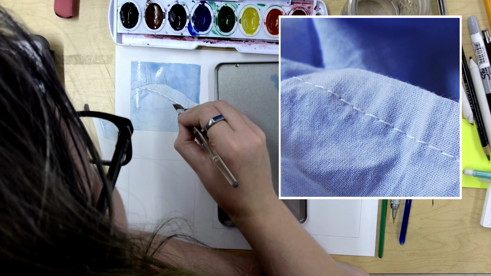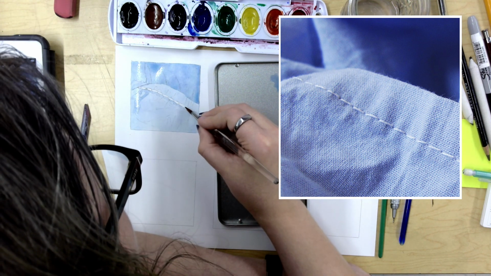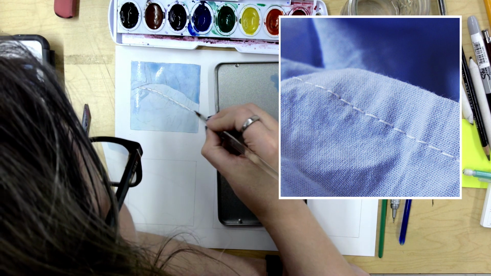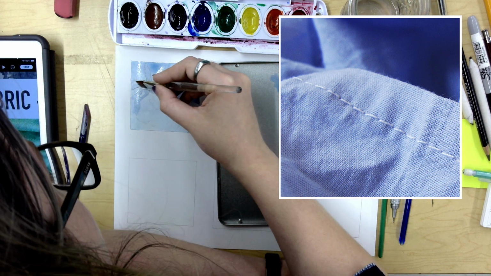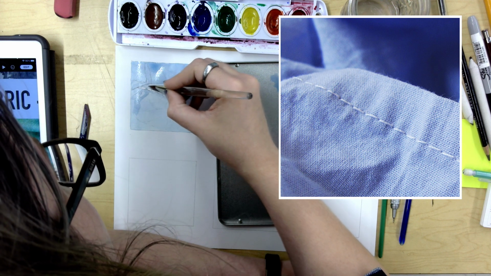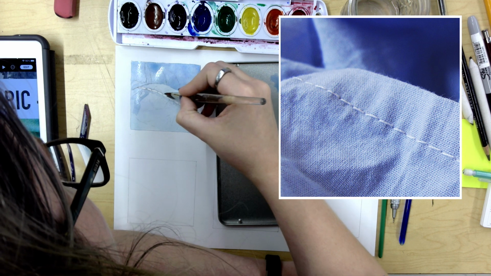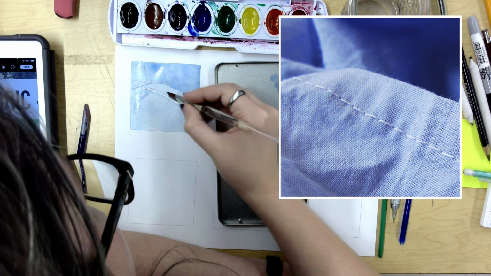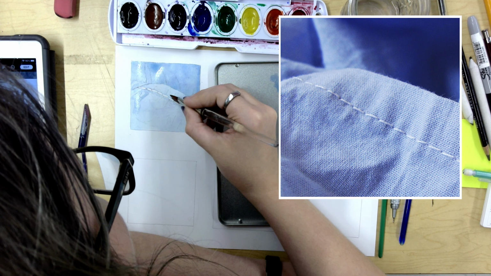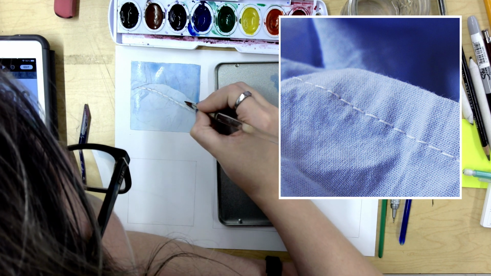because I do think I'm going to try to erase some of the pencil to see how much I can get it to lift, since it is a very harsh outline and it's a little bolder than I wanted it to be.